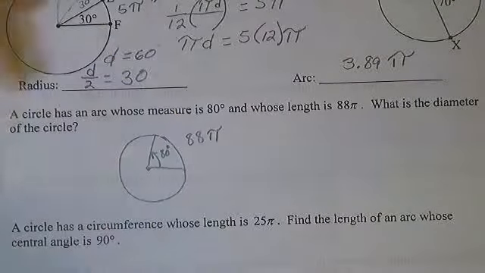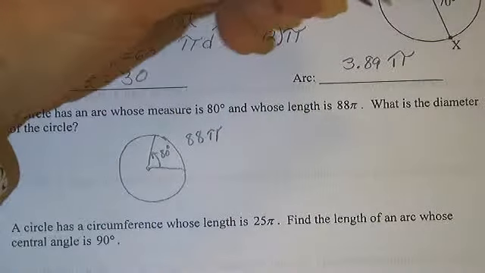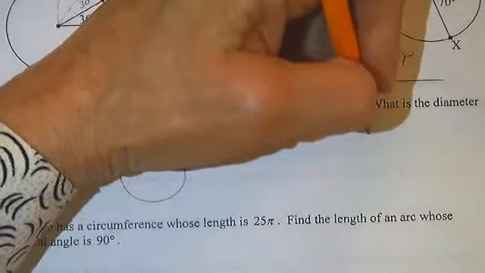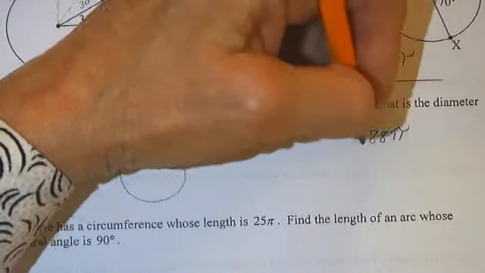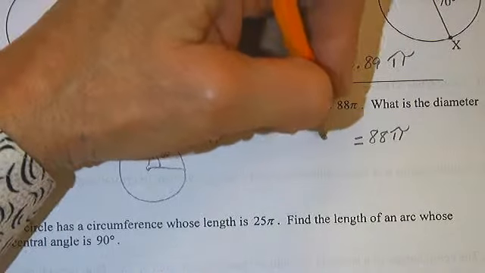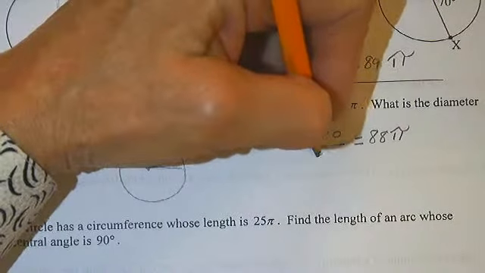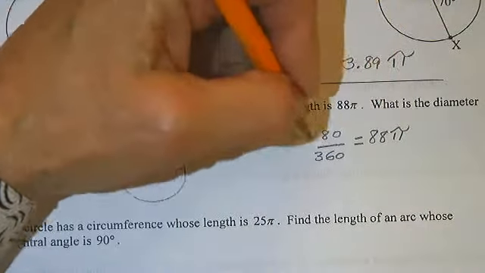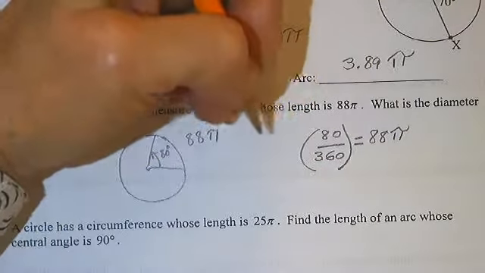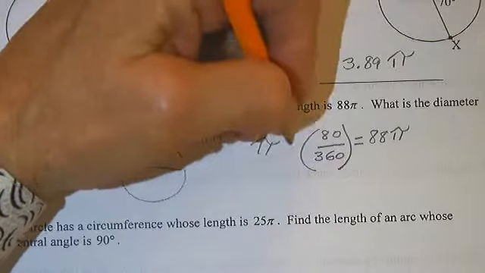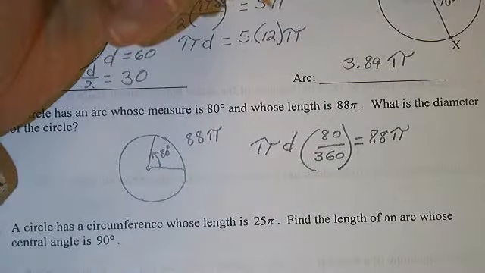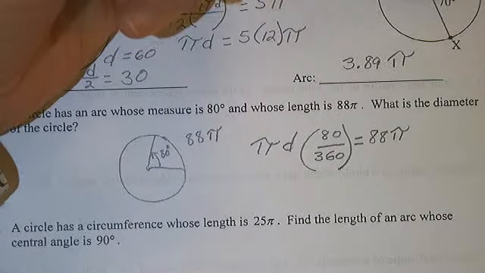Okay? So 88 pi is equal to 80 over 360 times pi times the diameter of the circle, which is what we're trying to find.